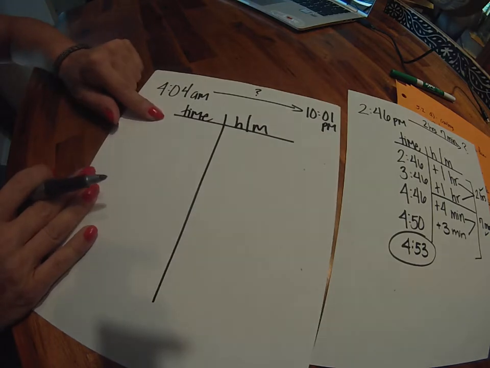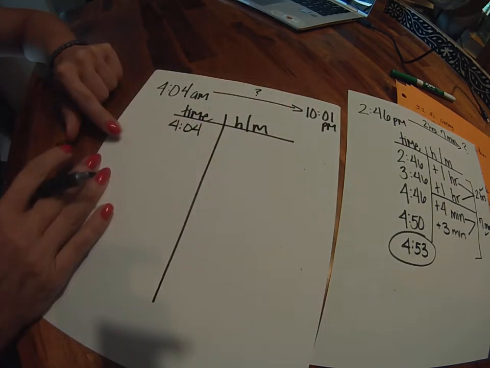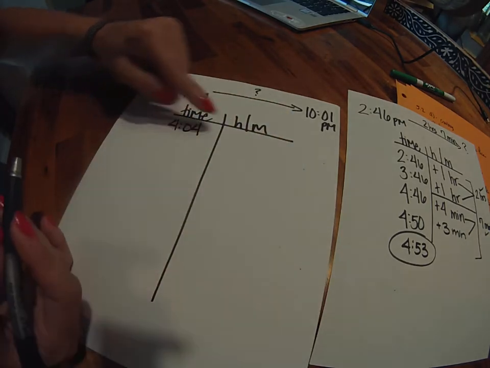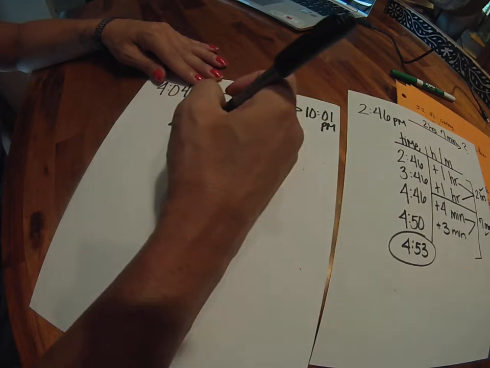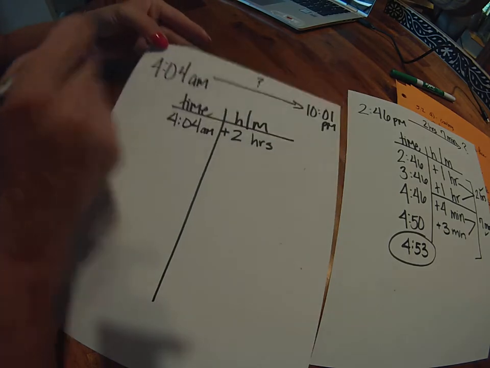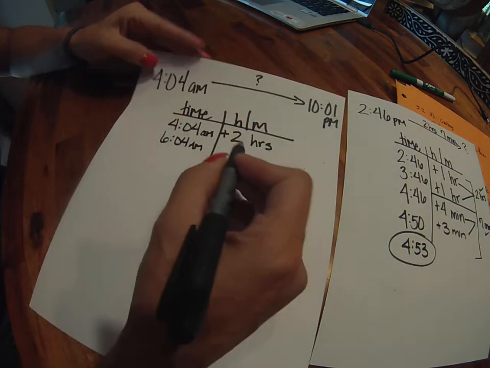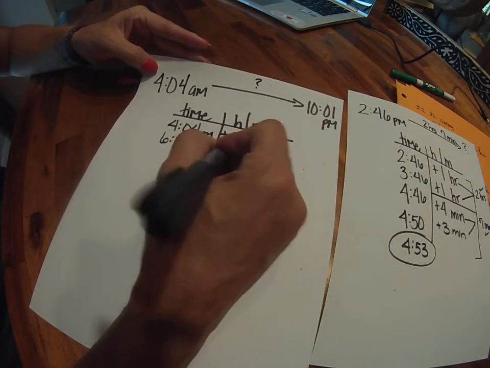Time starting 4:04 a.m. And I'm going to add 2 hours to that. Plus 2 hours is 6:04 a.m. Well, I'm still really far away. So I'm going to do a bigger jump.